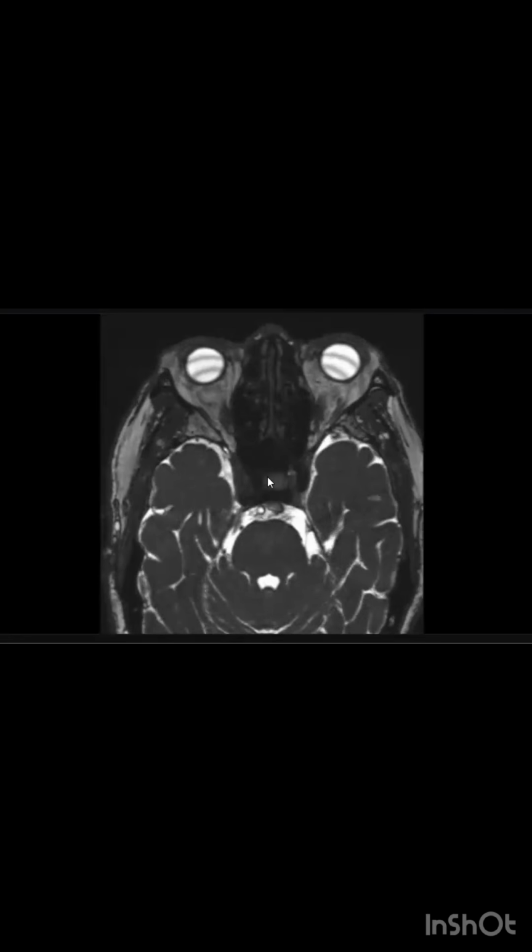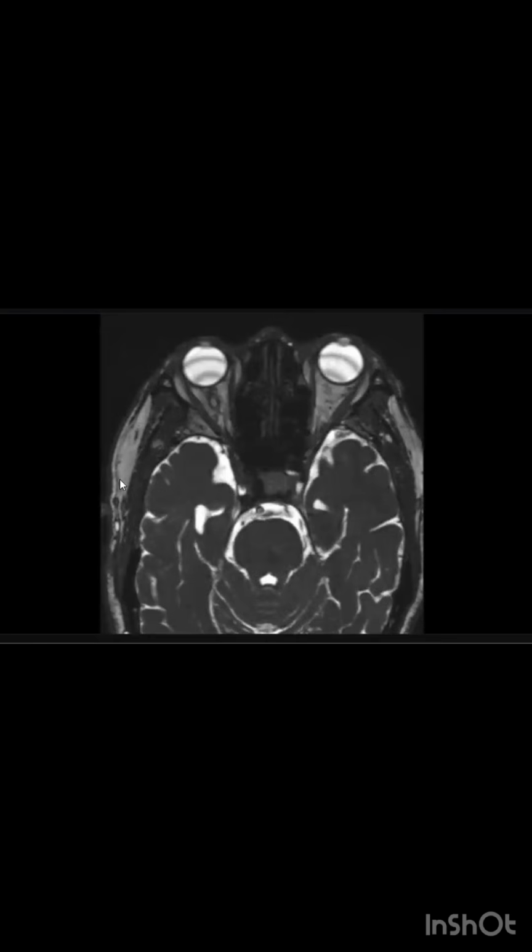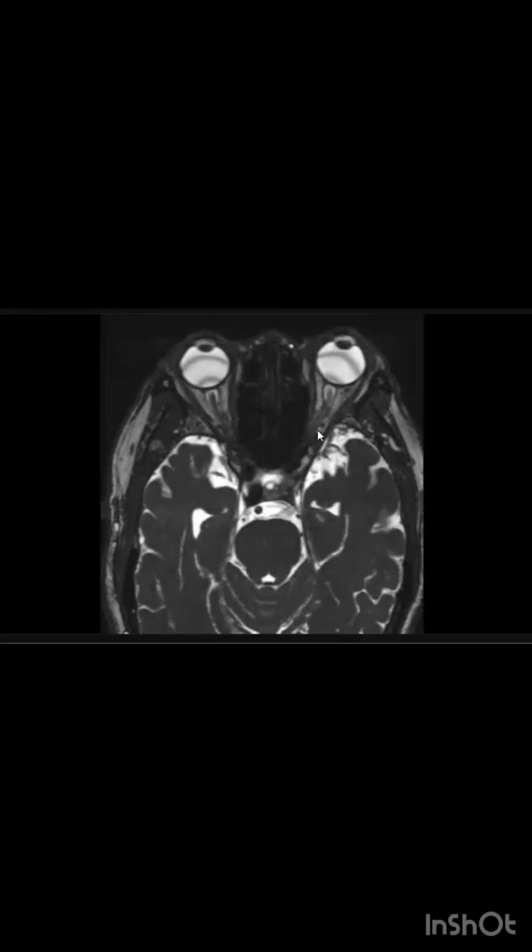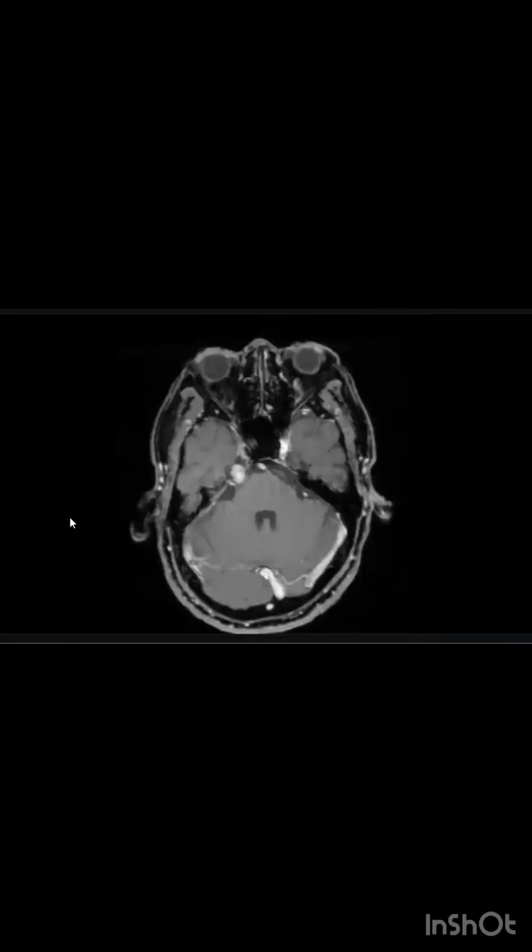Can I see the post-contrast images for this patient to look for any enhancement of this lesion? Okay, here is post-contrast. Give me your final diagnosis and the management, please. Okay.